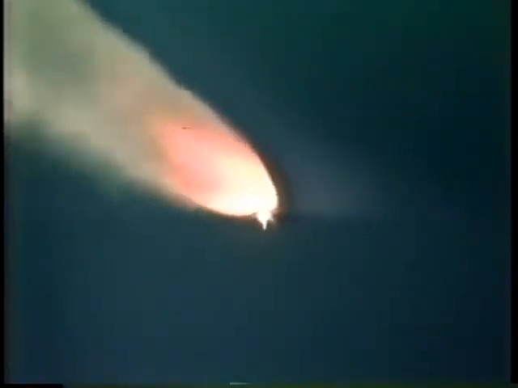Standing by for burnout and separation of the solid rocket boosters aboard Endeavour. SRB separation confirmed. Time 2 minutes 20 seconds.